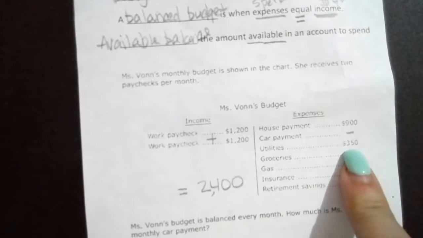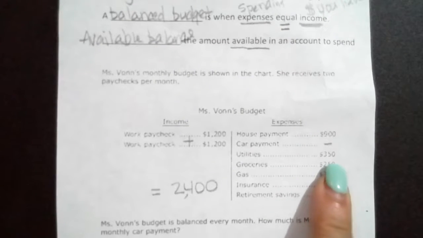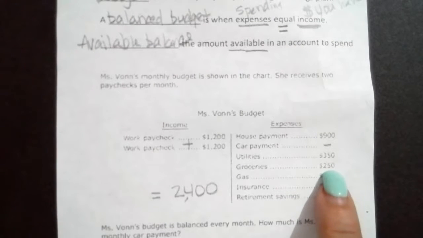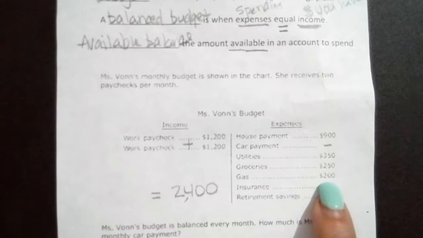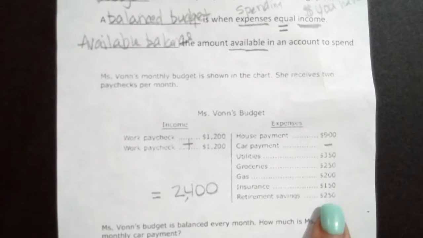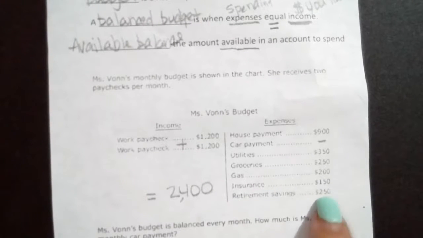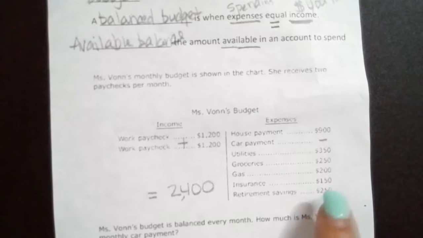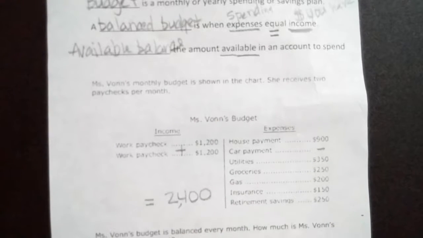She has utilities. That's your electric, your water. She has groceries, $250 a month. Gas for her car, $200. Insurance for her car, $150. Retirement savings. Retirement is so that when you're older and you can't work, you have some money that you can live on. So those are her expenses.